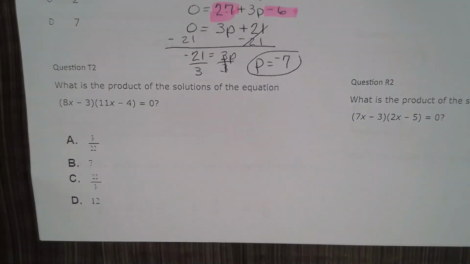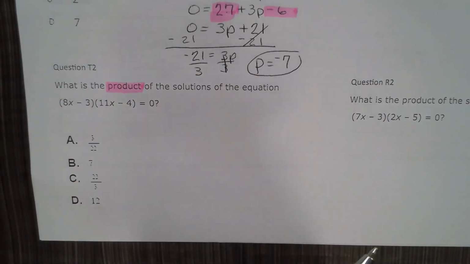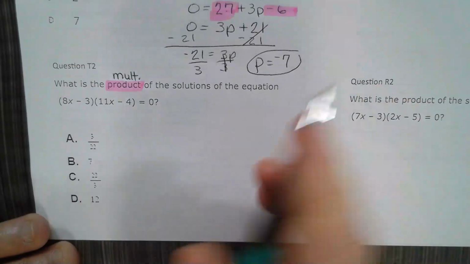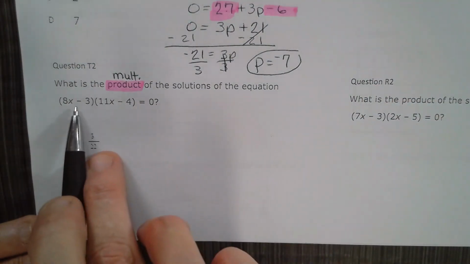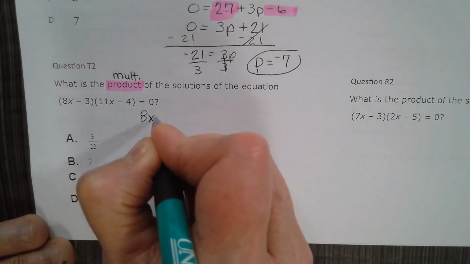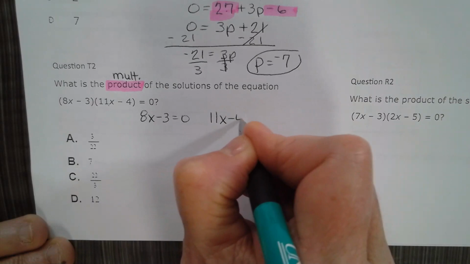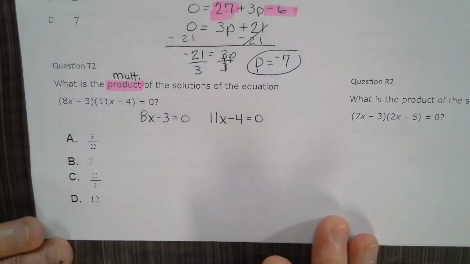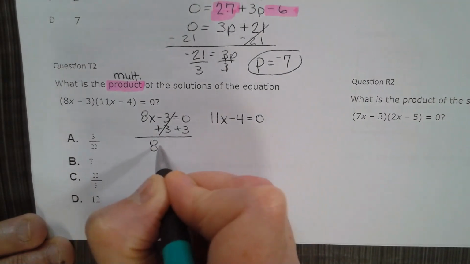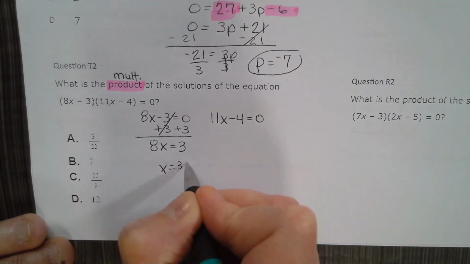Okie dokie. What is the product of the solutions of this equation? So product means ultimately we are going to multiply our solutions. So we need to set each factor equal to 0 to get our solutions. So we're going to do 8x minus 3 equals 0. We're going to do 11x minus 4 equals 0. And we're going to solve these two-step equations. We're going to add 3 to both sides. We're going to divide by 8. I'm going to skip that step. I think we're good with that.